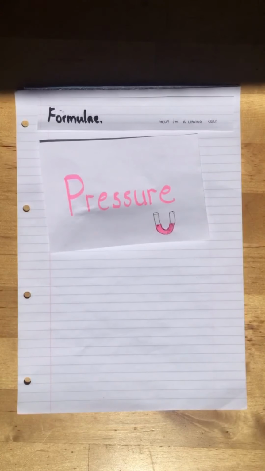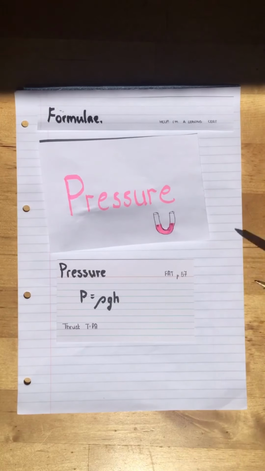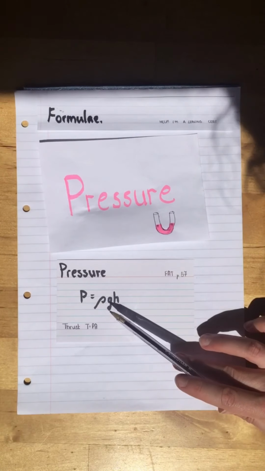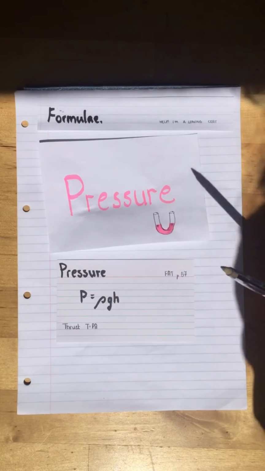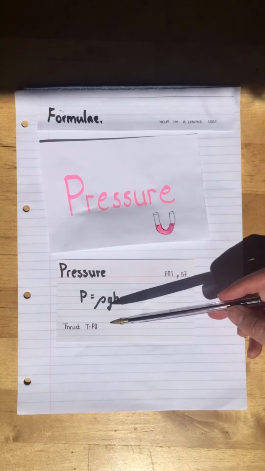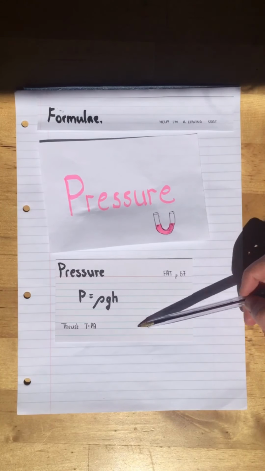So next up we have our pressure questions, okay? So obviously when we're dealing with pressure, we need to have a formula for pressure. So you can find that on page 57 of your formula and tables. So pressure is equal to the density, usually these questions are pressure in a liquid, so it's going to be the density of the liquid multiplied by gravity multiplied by the height of the liquid in question.